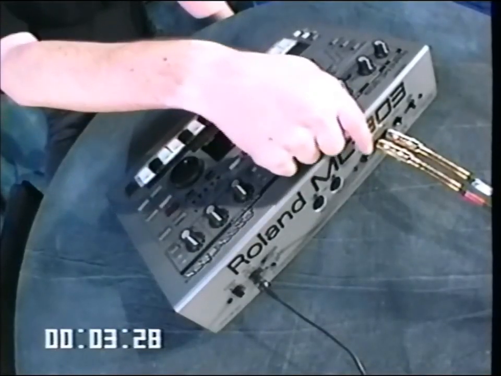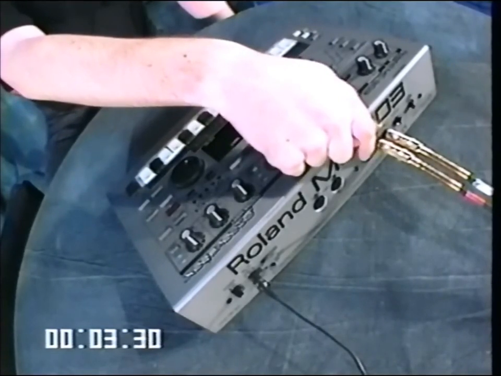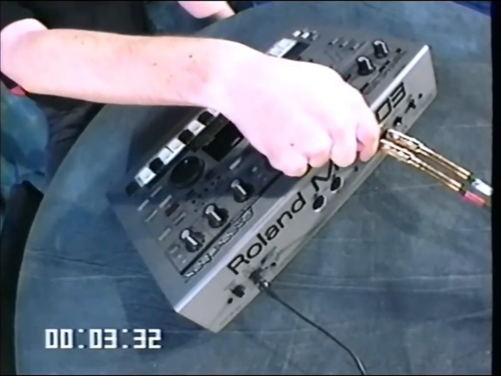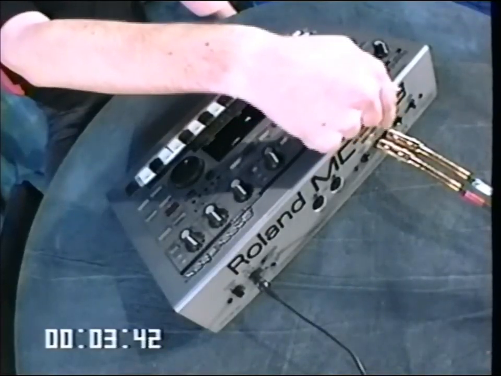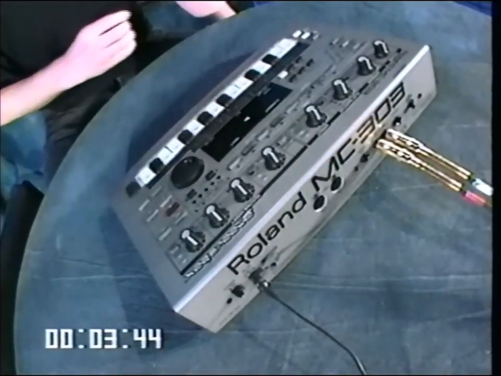Over here we have a socket labelled foot switch. This is an assignable facility. We can set up a foot switch to start and stop the machine, create loops, all sorts of other things, which again we'll look at later on. These are the main outputs. Now, some of the samples contained within the MC303, and certainly the effects, are stereo.